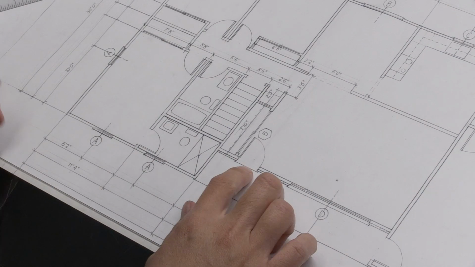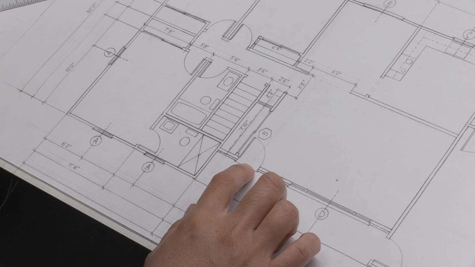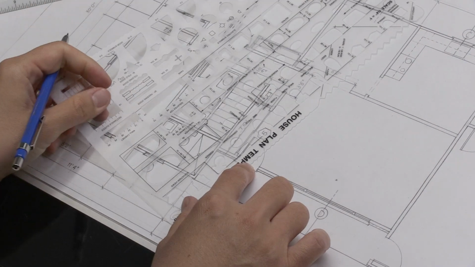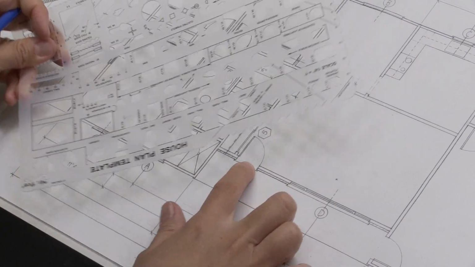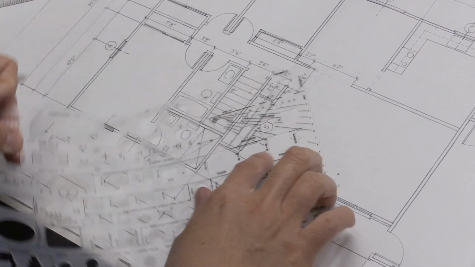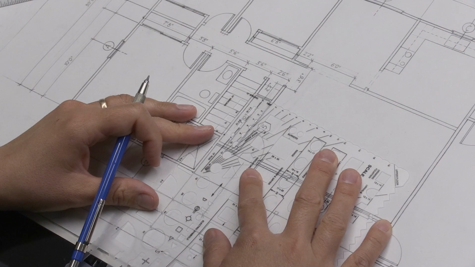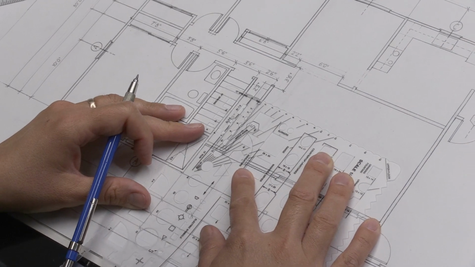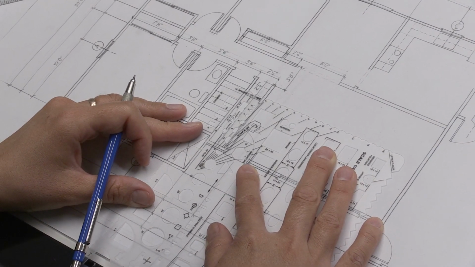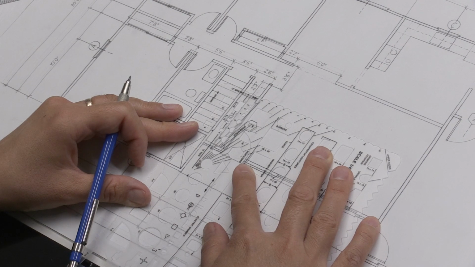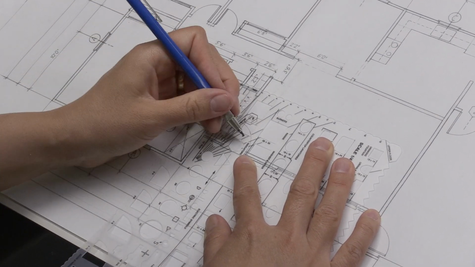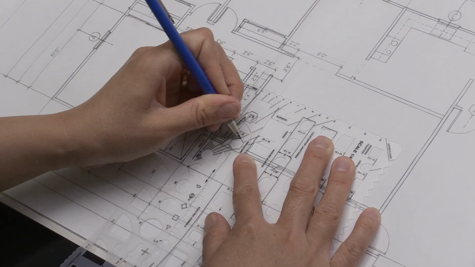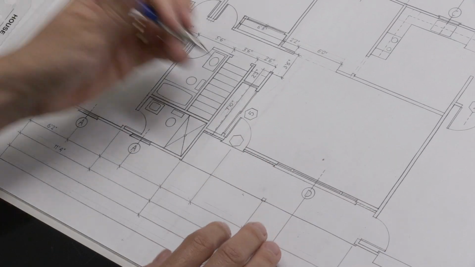Okay, and this door is also hexagon number 1. It's right in the center, so I'm putting it right here. And it is going to be number 1.